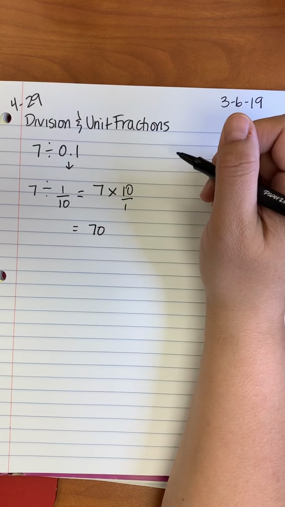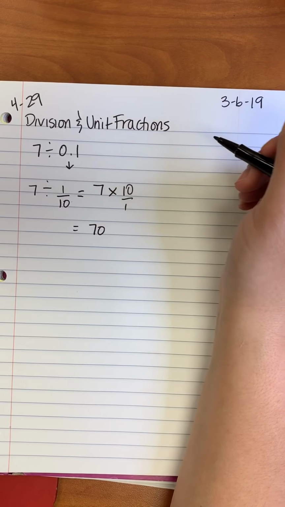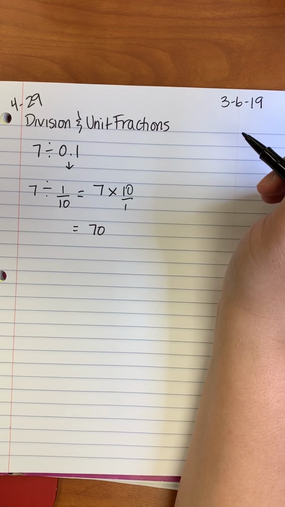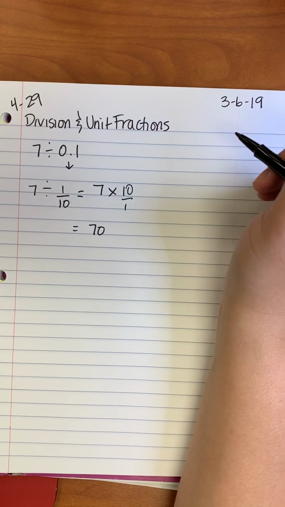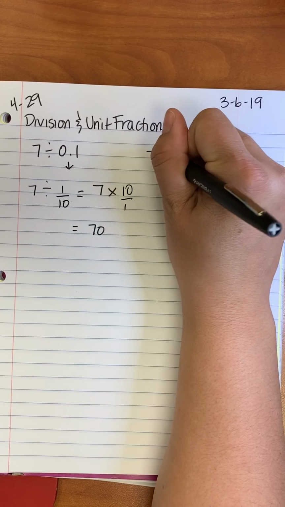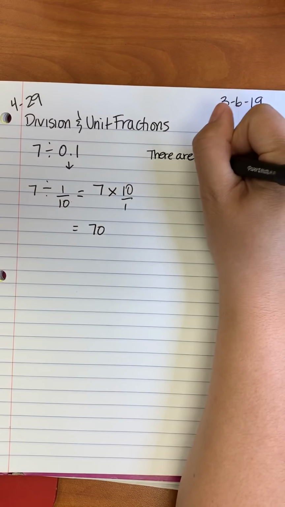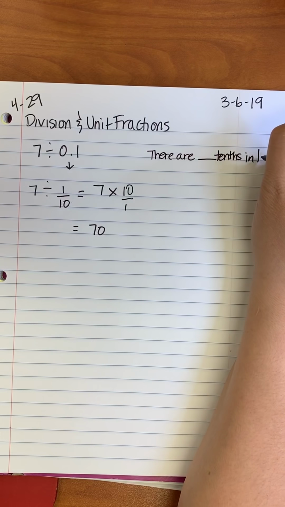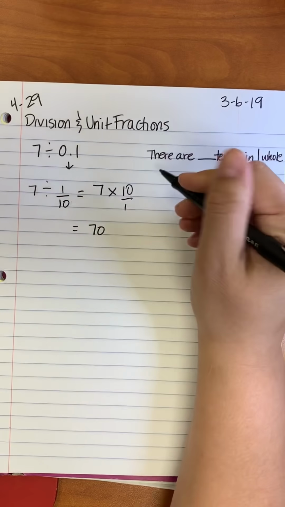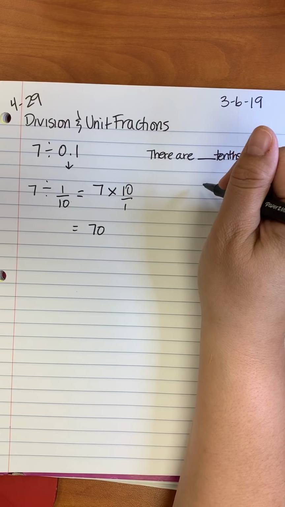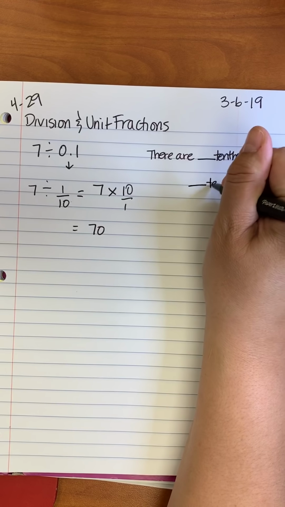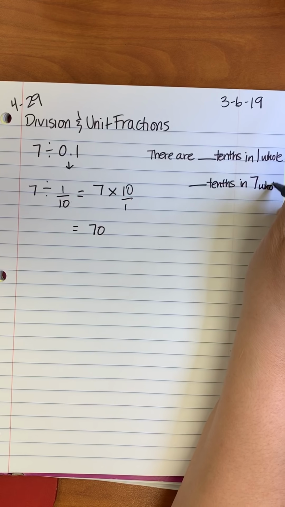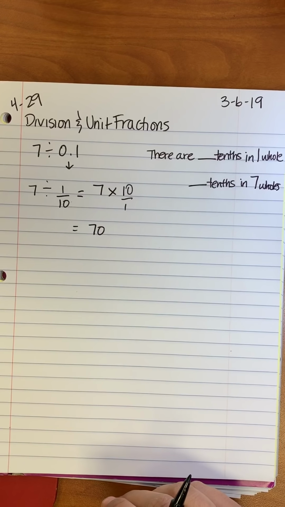Now, in this lesson, you're also going to be asked about how many tenths are in a whole, and then how many are in a certain number of wholes. So this one would be, there are how many tenths in one whole, and then how many tenths in 7 wholes is what it's asking.